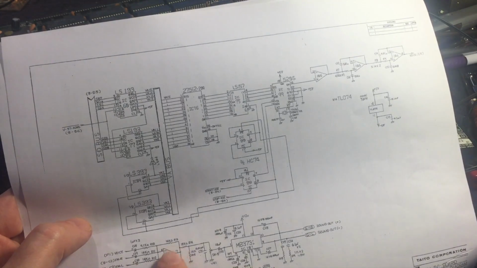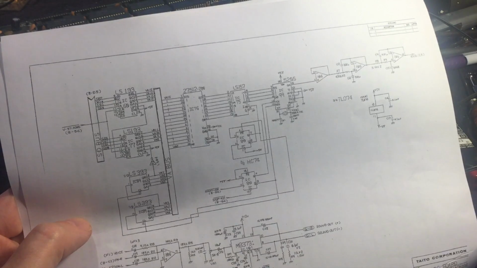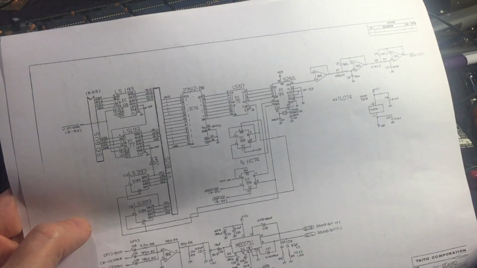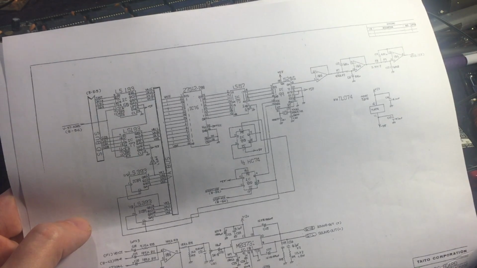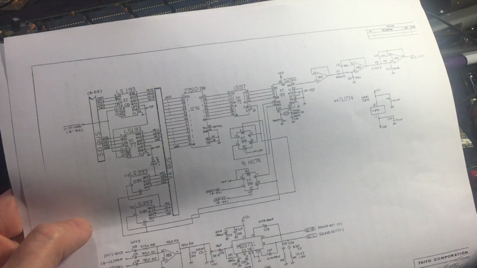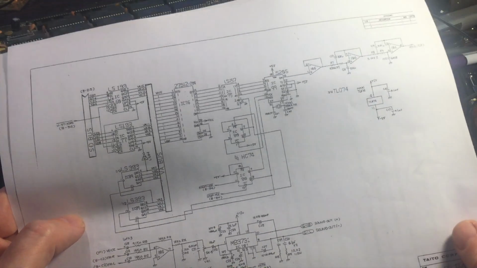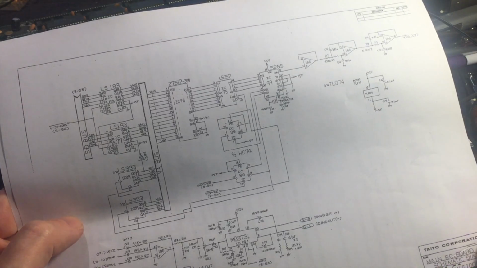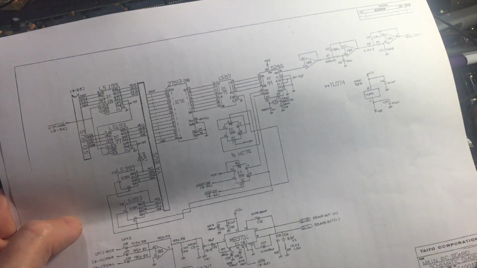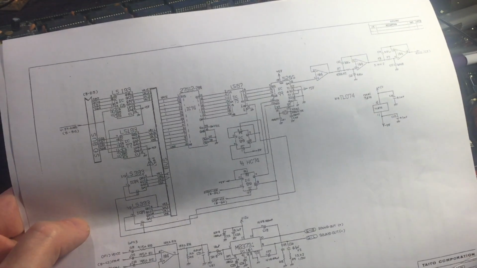So either we have a problem with this op amp, or the sounds are not being told to be generated, which I suspect is more likely. I suspect that for some reason it's not actually telling the sound chips to make sound. But let's stick with the analog for now, since that's pretty simple to take a look at.